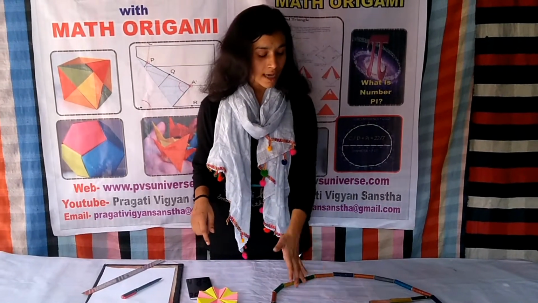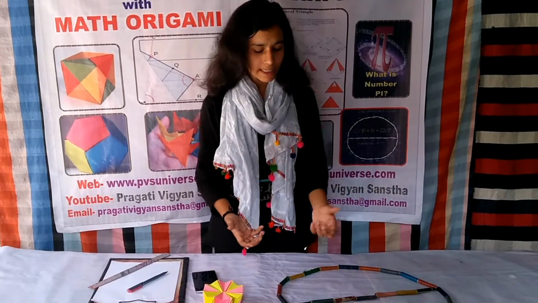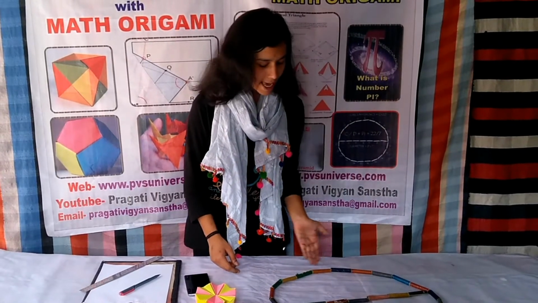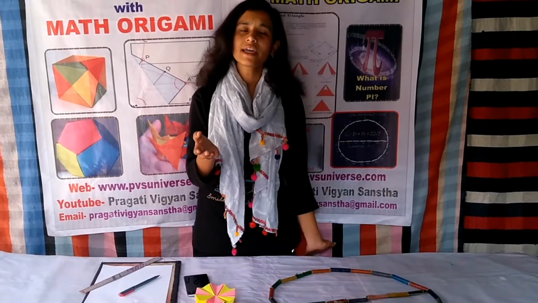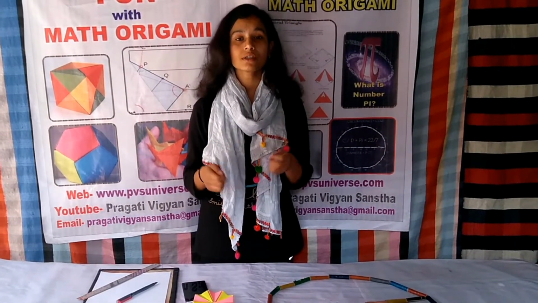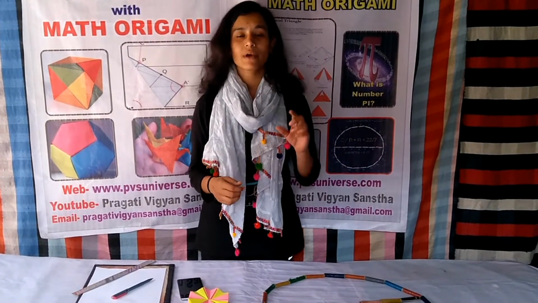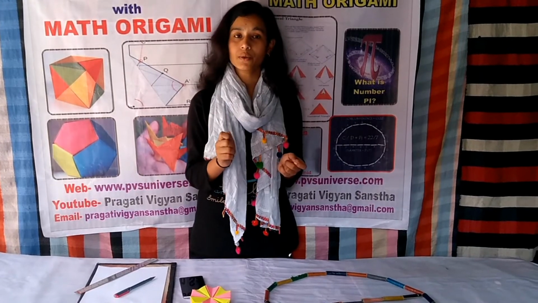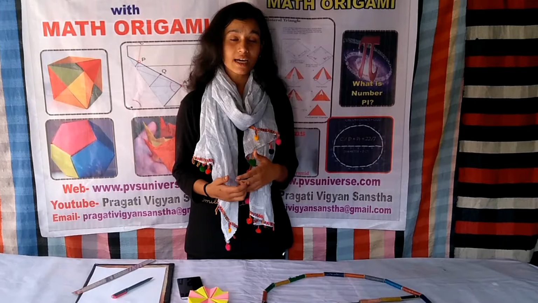As you see here, I've made this raw material craft. There are 22 units put as circumference and 7 units as diameter. You can try it at home too. You can use matchsticks, beads, or bottles. But keep in mind one point, that every physical unit you are using must be of the same length.